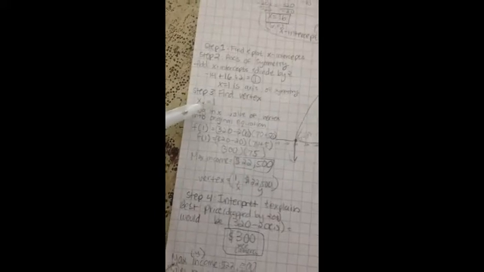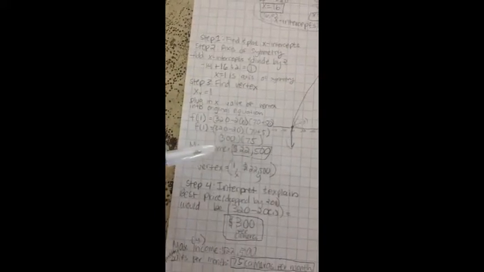Then the next step is to find the vertex. So you do the equation x equals 1 and plug in the x value of the vertex into the original equation. This would give you your max income of $22,500. That would make your vertex (1, $22,500), which is this point up here.